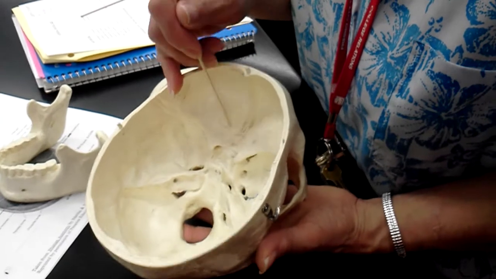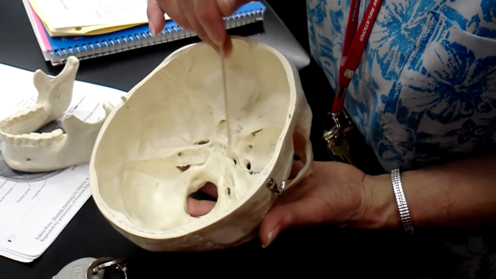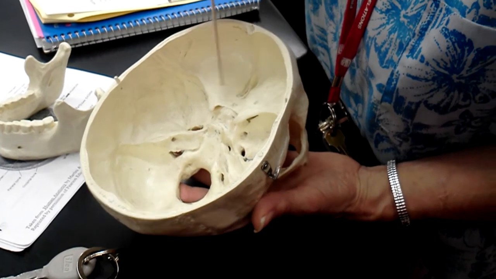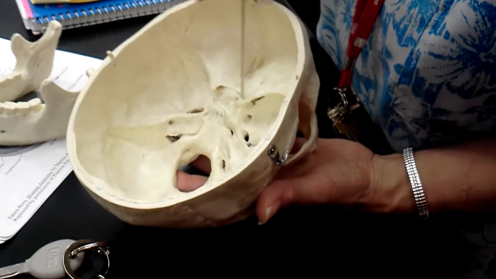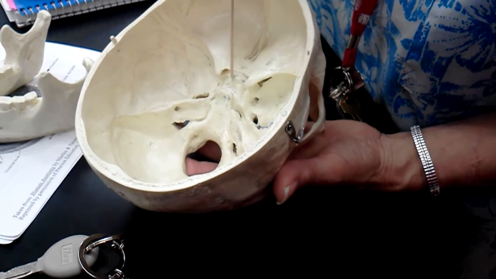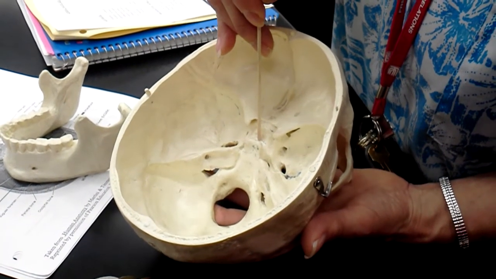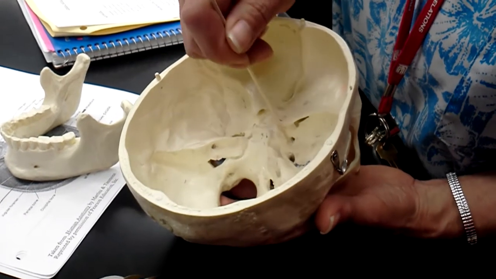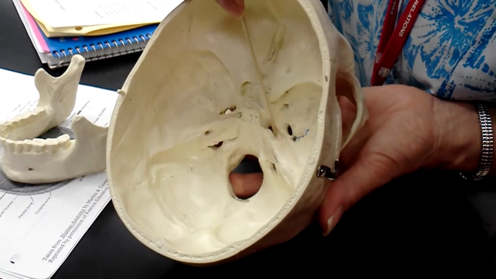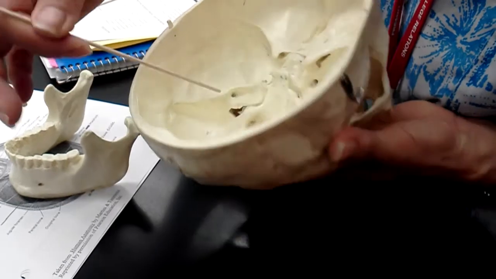This is your cribriform plate with your olfactory foramina, crista galli, sphenoid bone. Parts of the sphenoid bone include lesser wings, greater wings, anterior clinoid process, posterior clinoid process, optic chiasm, dorsum sellae, hypophyseal fossa where the pituitary gland sits, foramen rotundum, carotid groove, petrous portion of the temporal bone, internal.